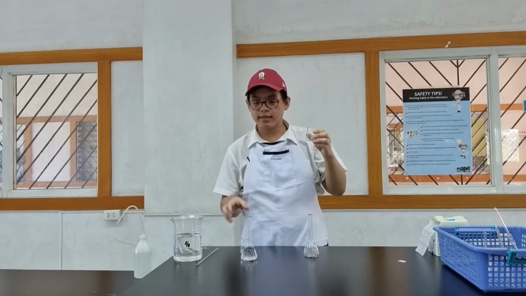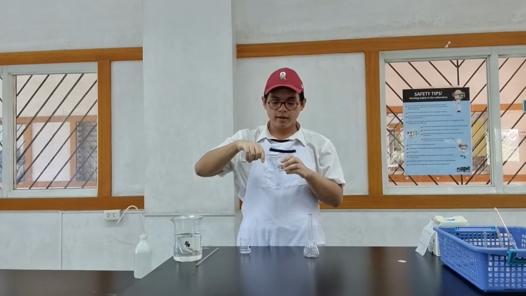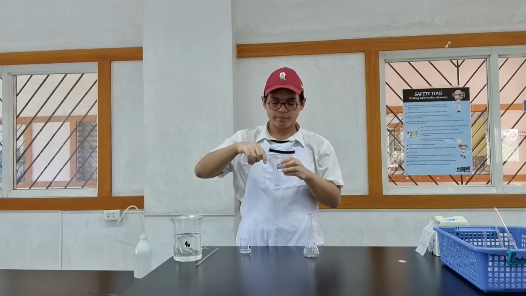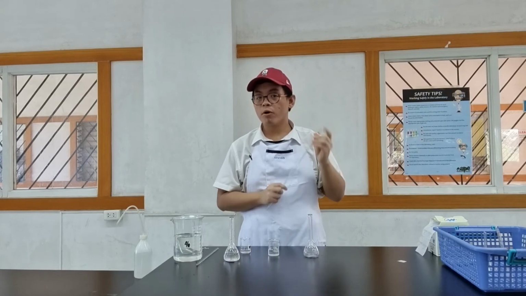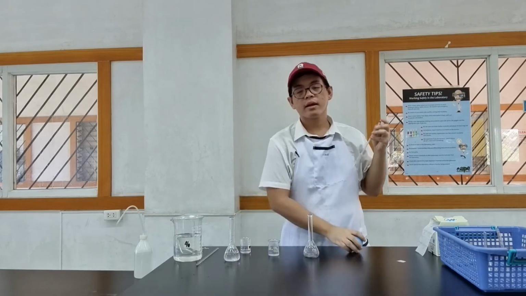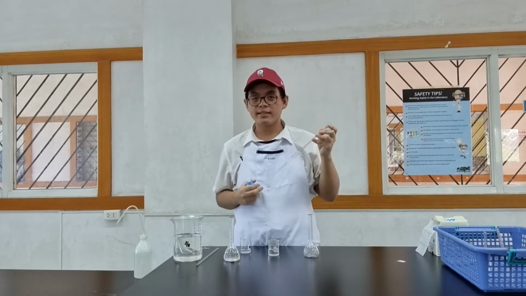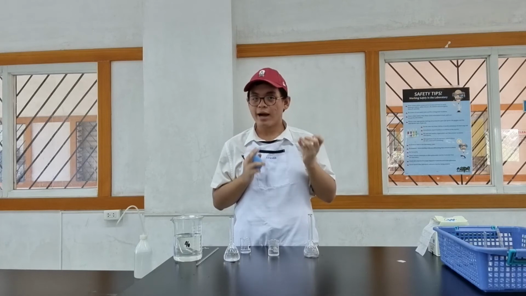Because I've now rinsed this, I can now confidently put in my solution. I don't need a lot. A volumetric pipette is more accurate than an ordinary pipette. So I'm going to use a volumetric pipette. The thing about pipettes, however, is that you also need to rinse inside the pipette. So how do we do that?